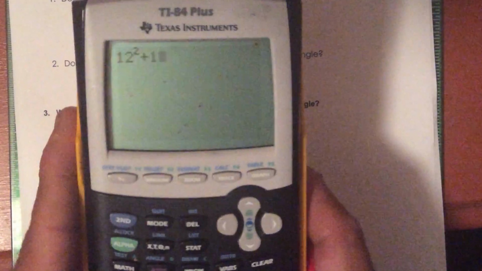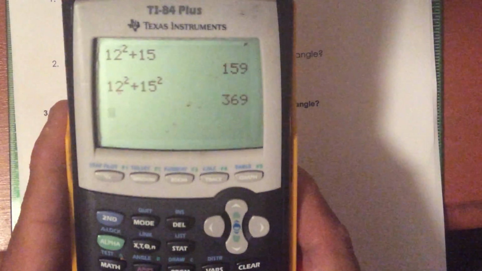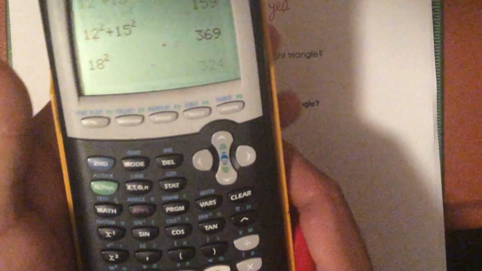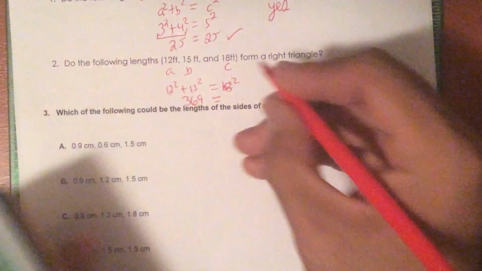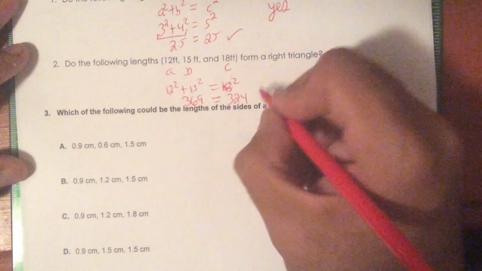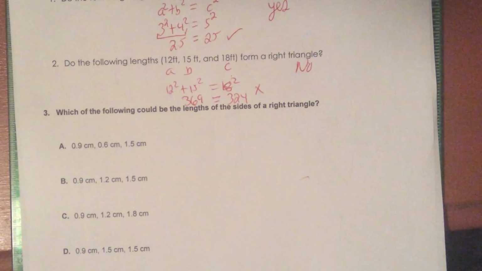Now, if I do 12 squared plus 15 squared, I end up with 369. If I do 18 squared, I end up with 324. And as you can tell, this is not a true statement, so it's not a right triangle. Okay?